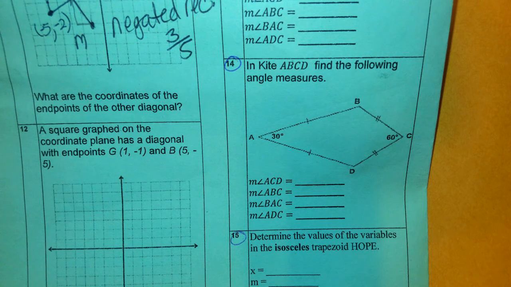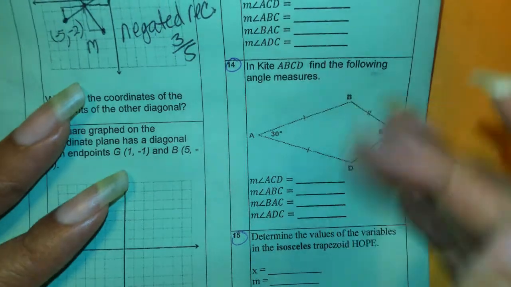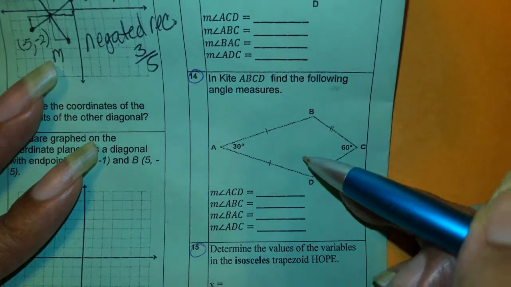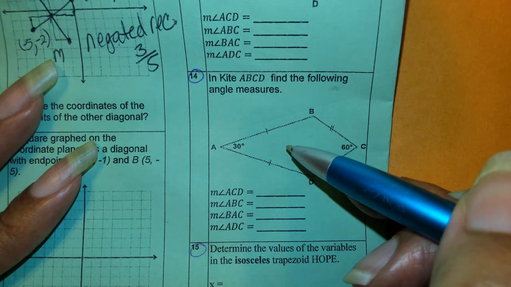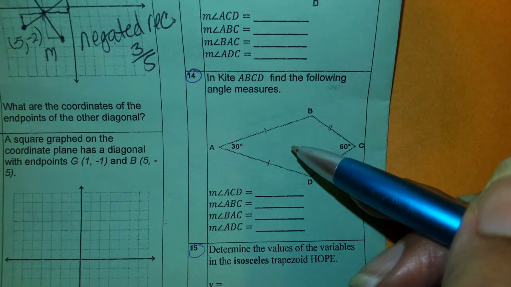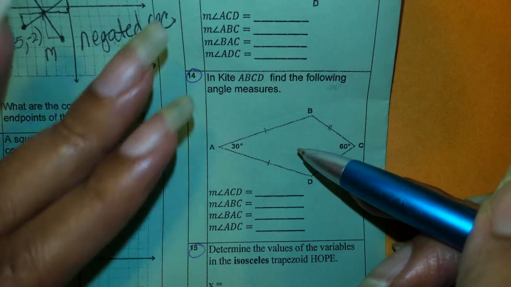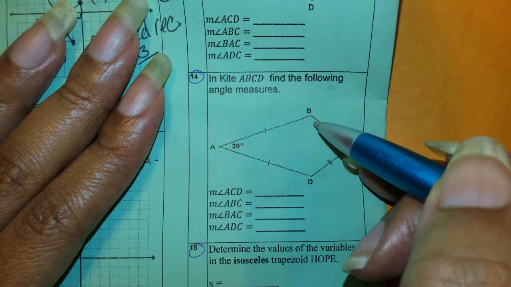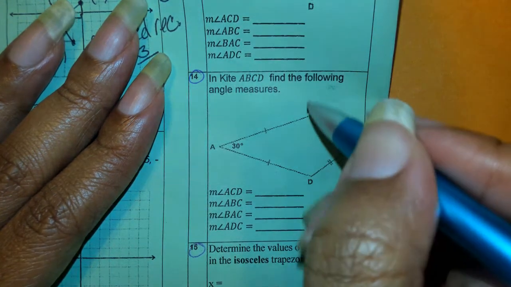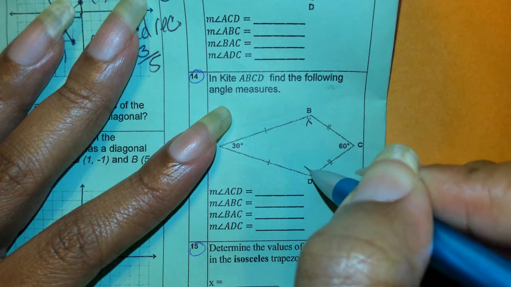So here we go. We've got angle ACD is what they're looking for, angle ABC, angle BAC, and angle ADC. Those are the 4 angles that we're looking for. So when we start this off, we end up here with a kite. We know the rules of a kite. Remember, the rules of the kite has only one pair of angles that are congruent. We know that there's only one pair of angles that are congruent because of our rules, if we study the rules. The pair that's going to be congruent is here and here. So I'm going to call this X and call this X just like we did in our notes.